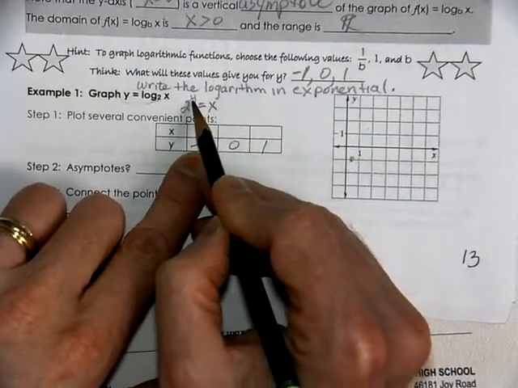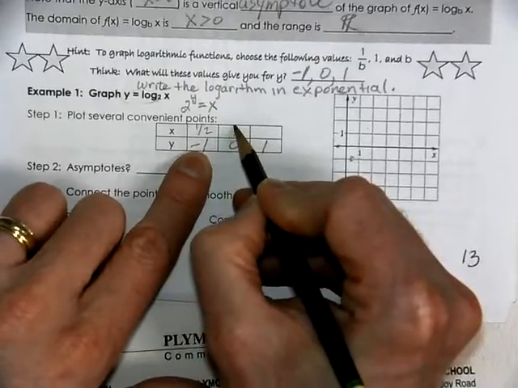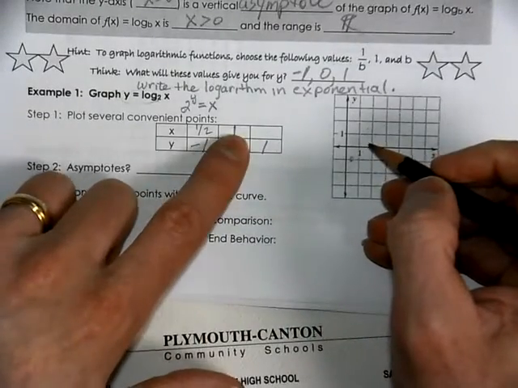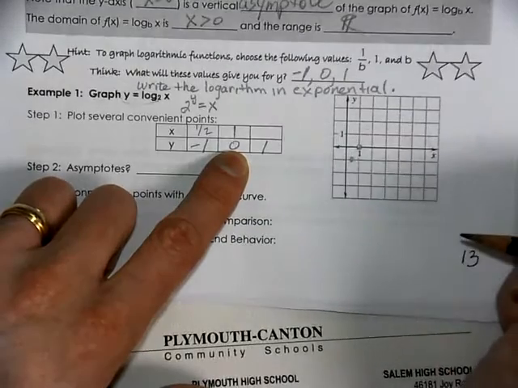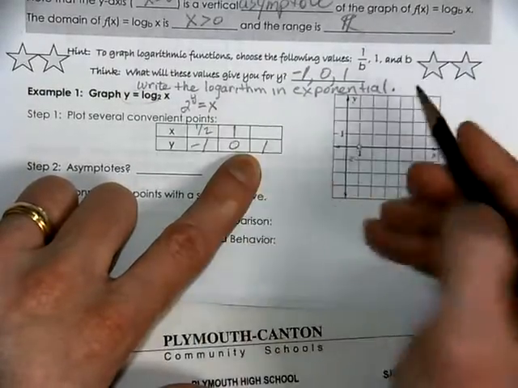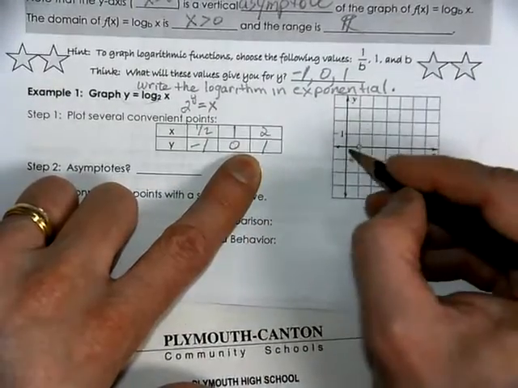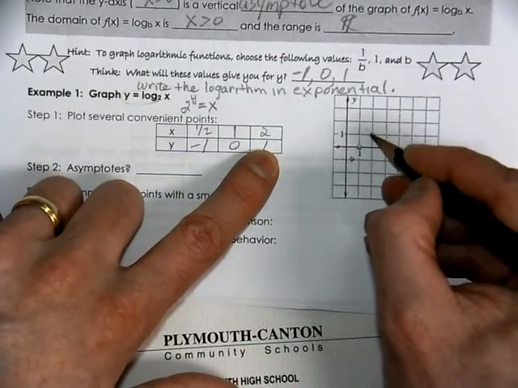When y is 0, 2 to the 0 power, anything to the 0 power is always 1. So when x is 1, our y value is 0. Then you can plug in a 1 for y, so 2 to the first power, of course, is 2. So when x is 2, we're up at 1.